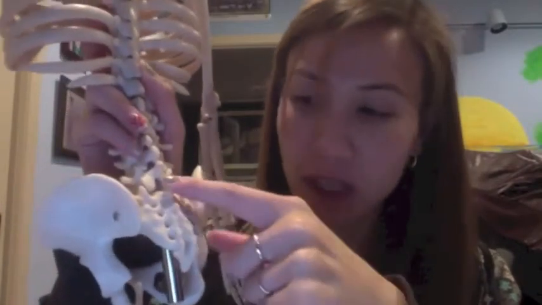So now we're moving on to our lumbar vertebrae, which are right here. We have 5 of them, and down here we have our sacrum, which includes 5 fused vertebrae, and right down here we have our coccyx.